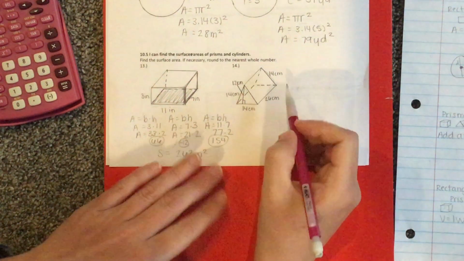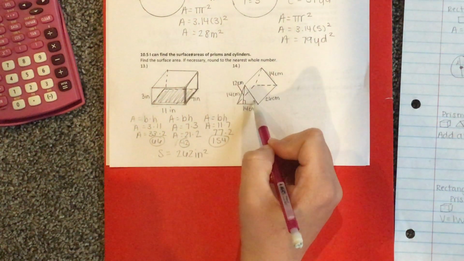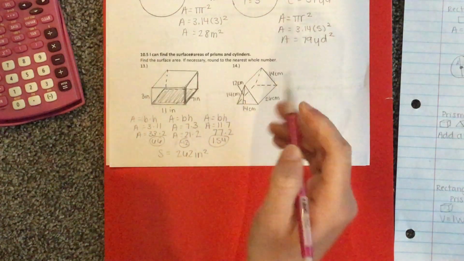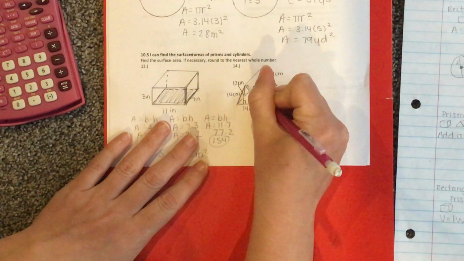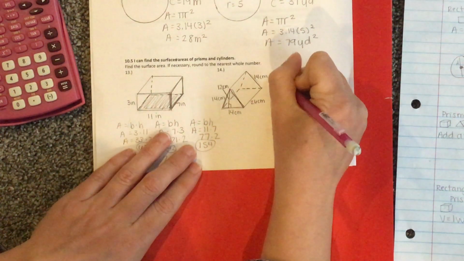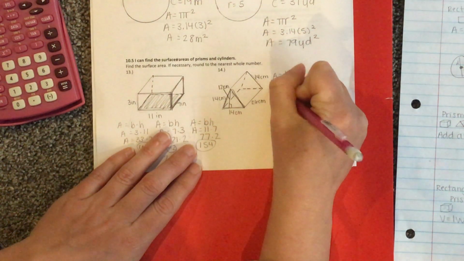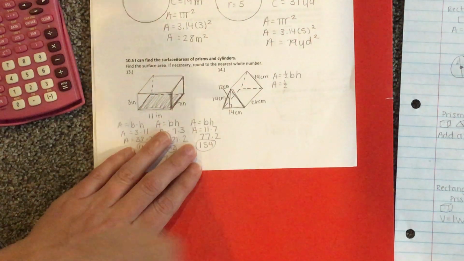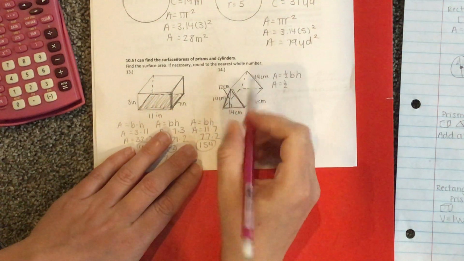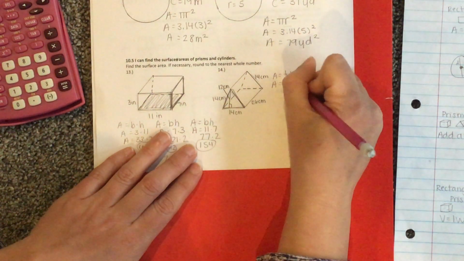Okay. The difference between this problem and this problem is now we have triangles. Make sure you are using the triangle formula when you're finding the area of the triangles. That's one of the biggest mistakes that students make, is that they use the rectangle formula instead of the triangle formula. 14 by 12.